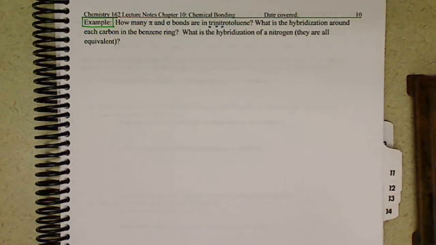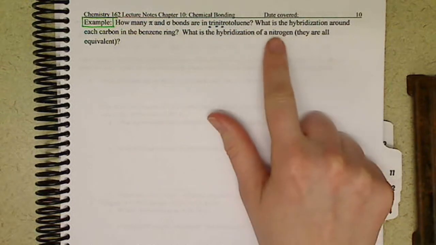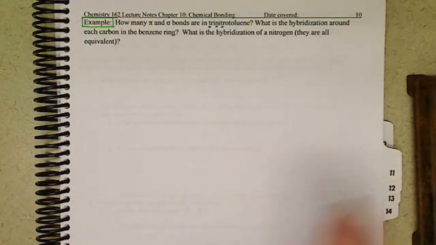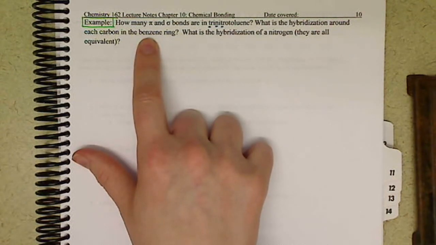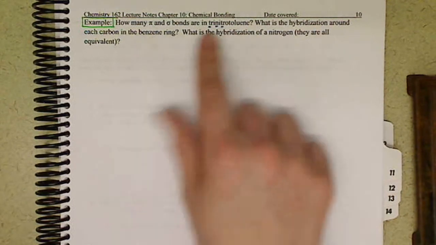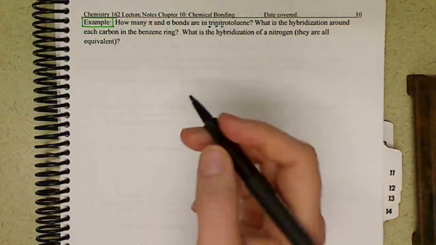Trinitrotoluene, so TNT. We want to count the number of pi and sigma bonds, and we also want to look at the hybridization of each carbon in the benzene ring and the hybridization of one of the nitrogens. They're all the same. I don't expect you to know what the benzene ring is. I will show it to you. I also don't expect you to be able to draw out trinitrotoluene and know what the structure is. I would definitely give this to you, what I'm going to draw out on the exam.